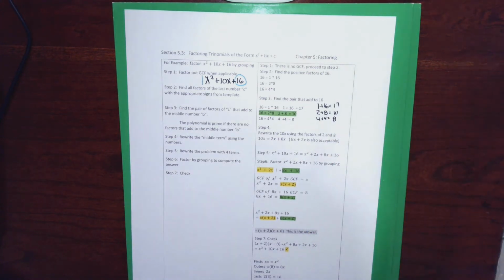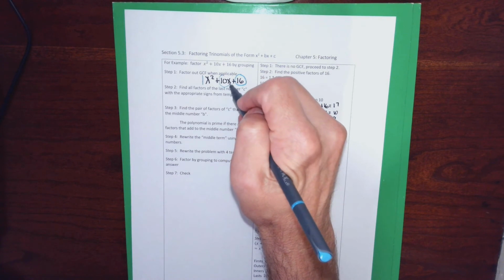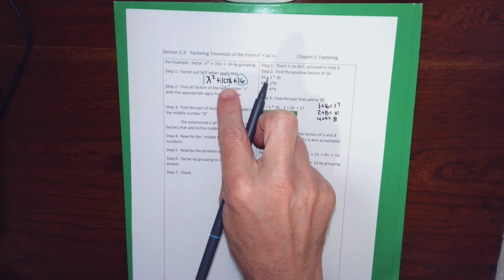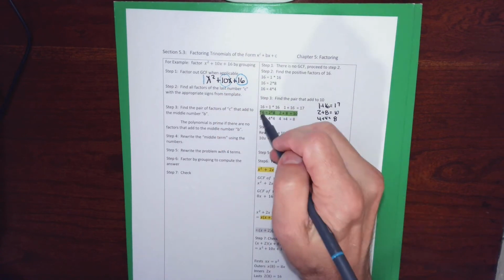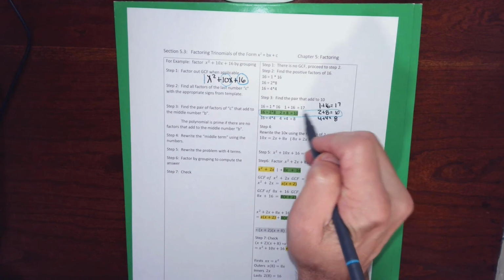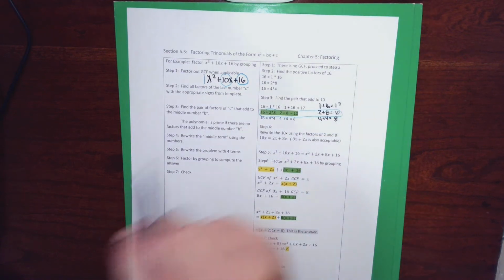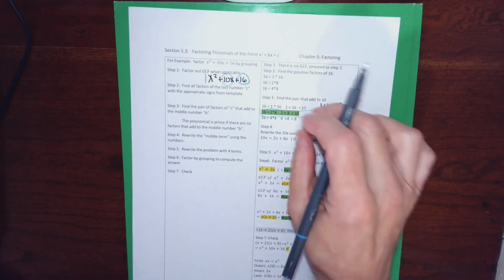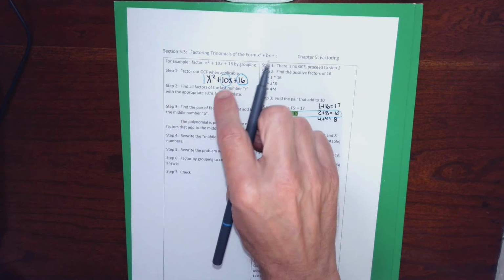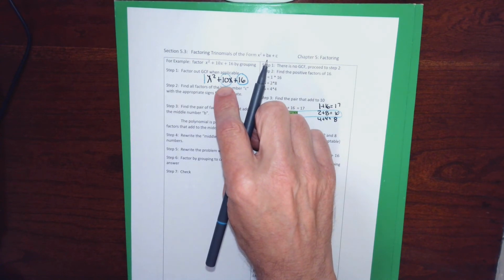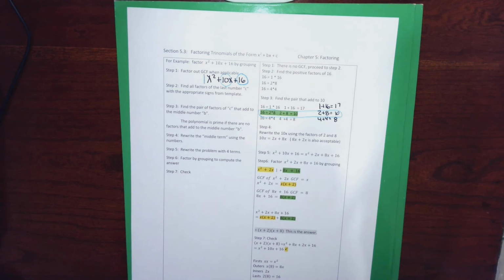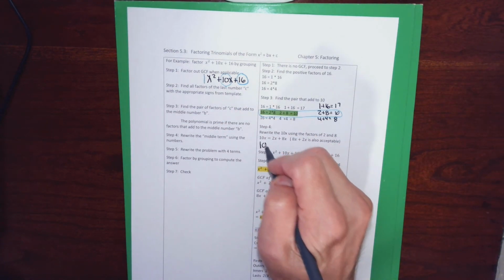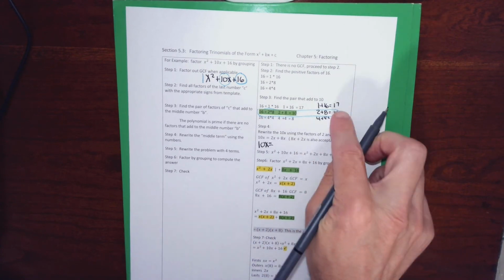The pair that I'm going to need to give me the next number that I haven't touched in the original problem, the 10, I'm going to find the pair that add up to 10. So step 2, I write the factors with the appropriate signs. Step 3, I add up all the factors and find the pair that add up to the middle coefficient. So I found them. Now I'm going to take that middle term, which is 10x, and I'm going to rewrite it using the 2 and the 8.